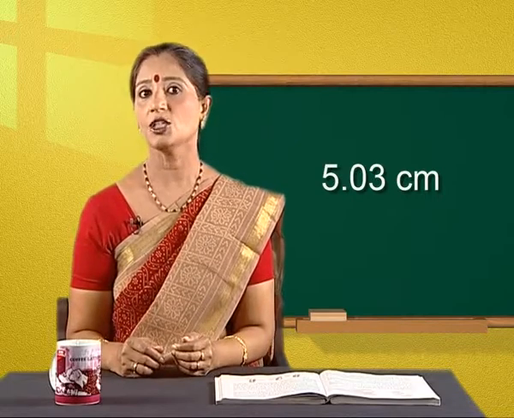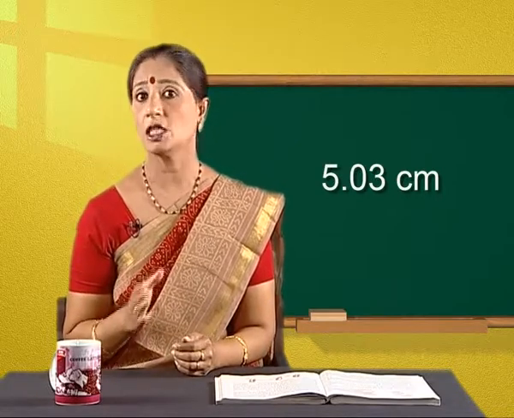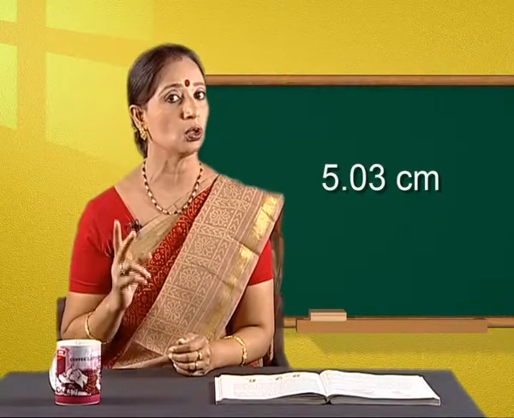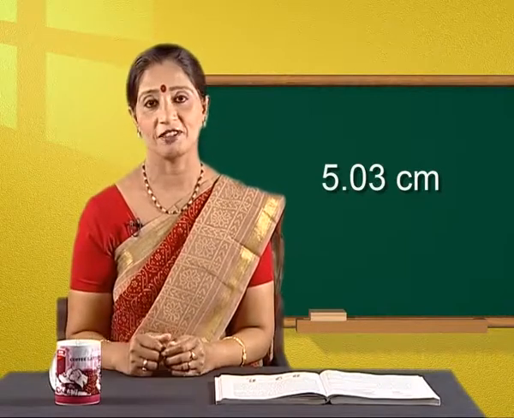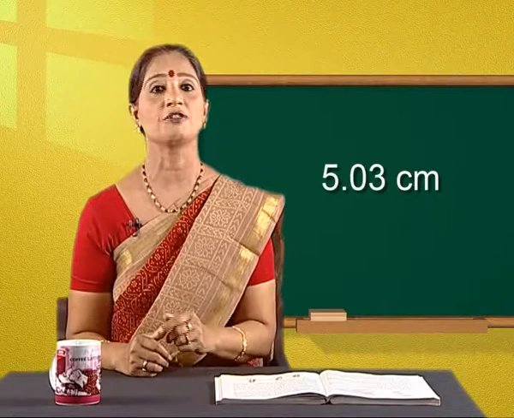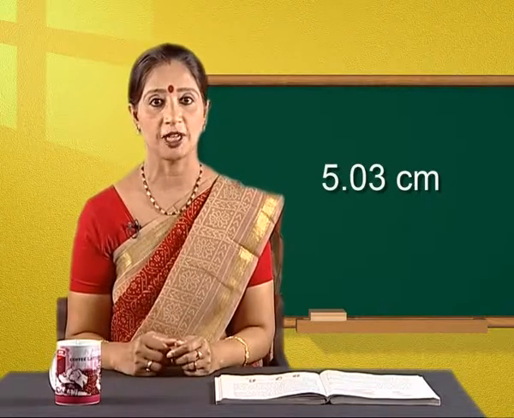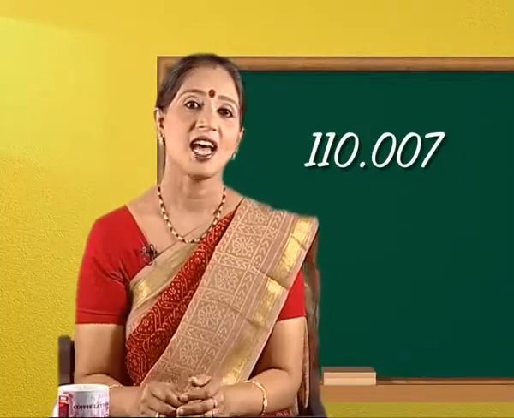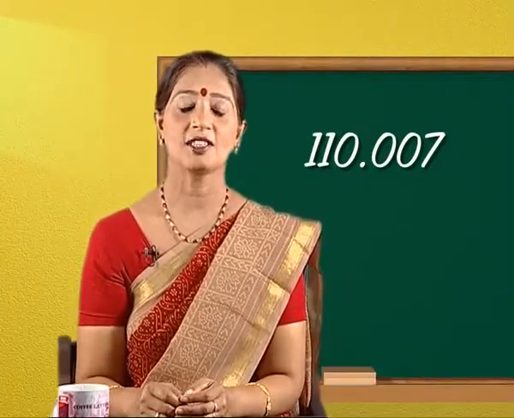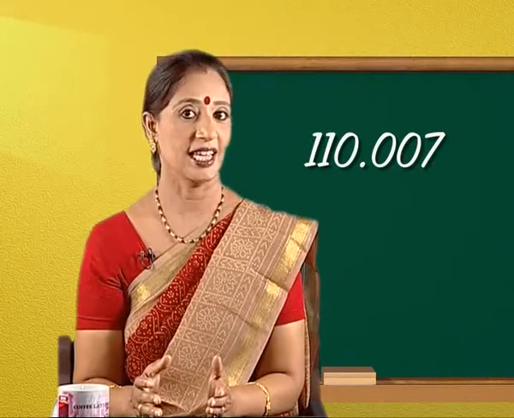Therefore, according to rule number 2, all zeros between any 2 non-zeros are significant irrespective of the placement of the decimal point. Can you tell me the number of significant figures in 110.007? Yes, 110.007 contains 6 significant figures.